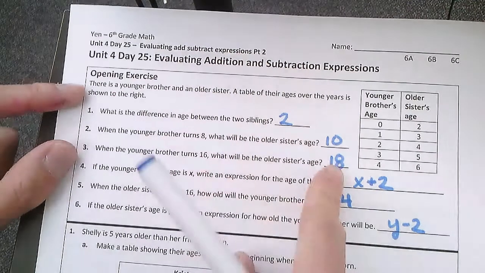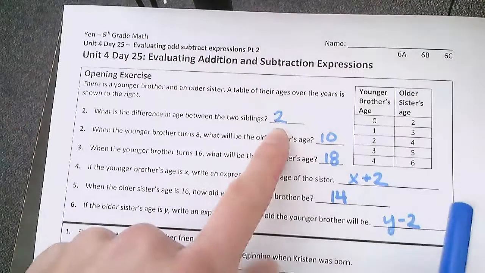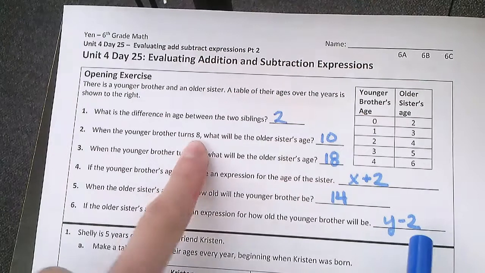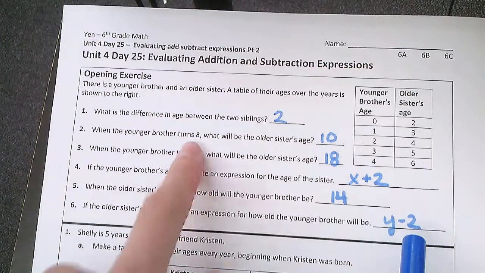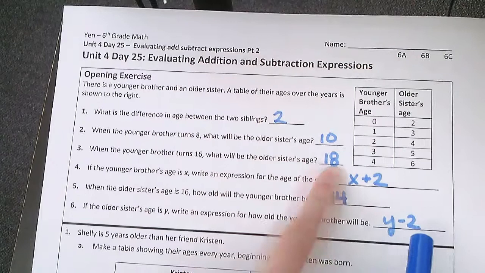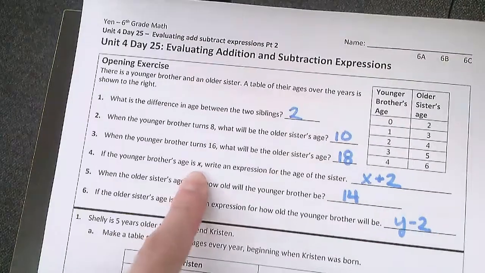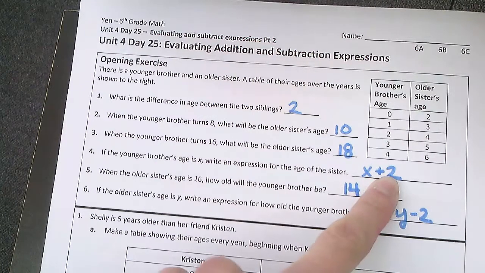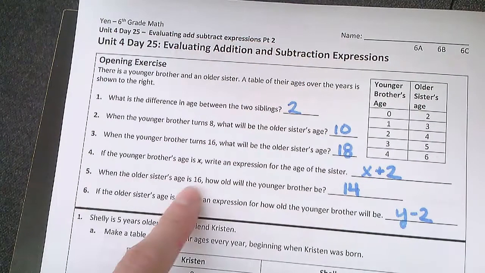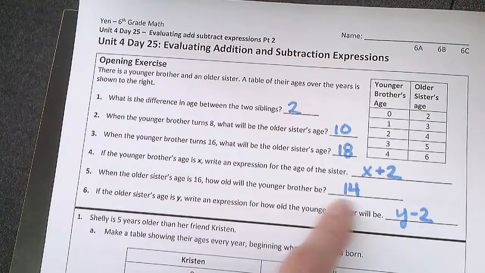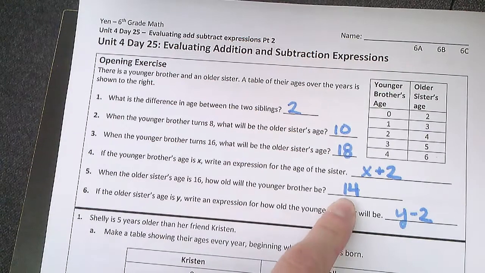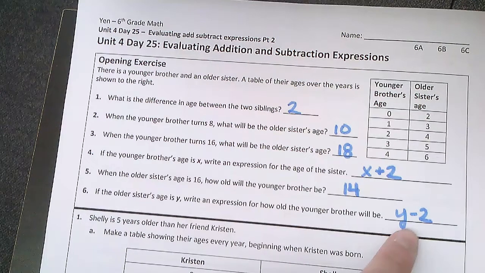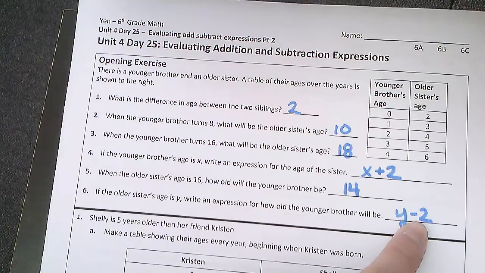For the first three, you probably noticed that the older sibling is 2 years older than the younger brother. So whatever the younger brother's age is, you just add 2. 8 plus 2 got us 10. 16 plus 2 got us 18. So if the younger brother's age is x, then the sister's age is x plus 2. Or going the other way, if the older sister is 16, you can subtract 2 to get the younger brother's age, which is 14. If the older sister's age is y, then the younger brother's age is y minus 2.